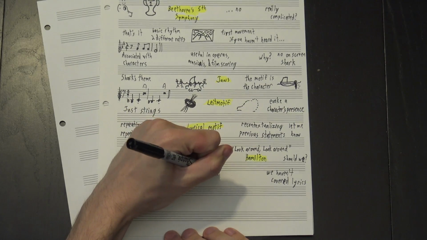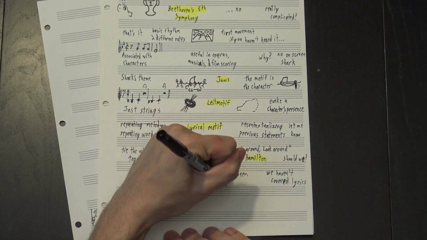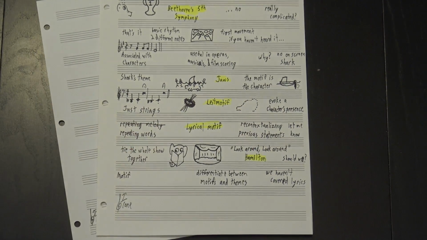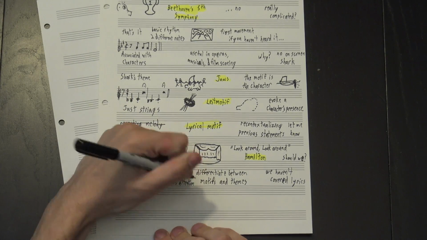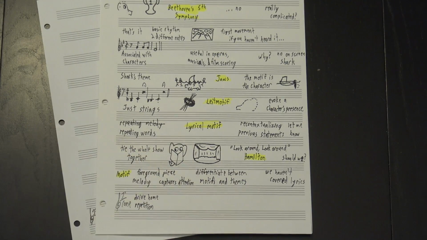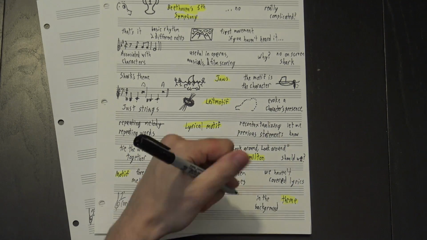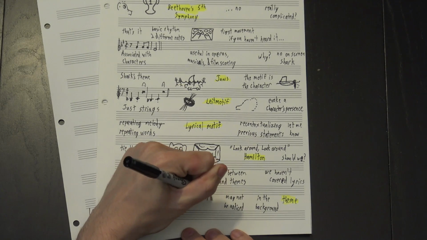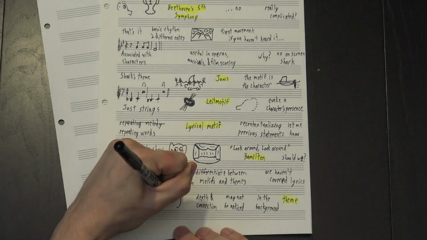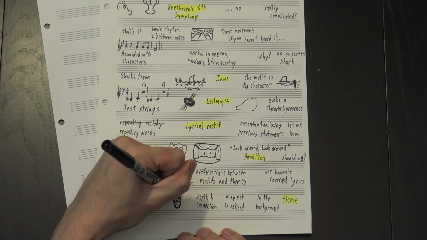Finally, some composers and theorists like to differentiate between motifs and themes. In this sense, the motif is a foreground piece largely in the melody designed to capture the listener's attention and clearly drive home the repetition, whereas a theme sits in the background and may not even be consciously noticed by part of your audience, but its existence provides a subtle sense of depth and connection and gives people little Easter eggs to find in subsequent listenings.